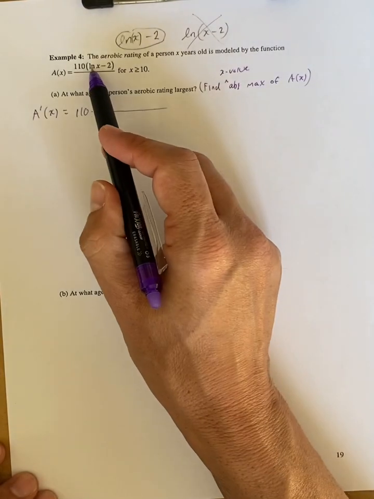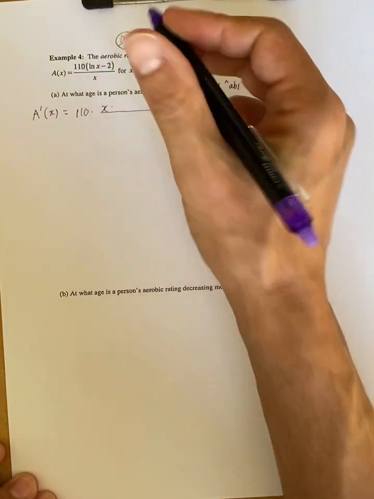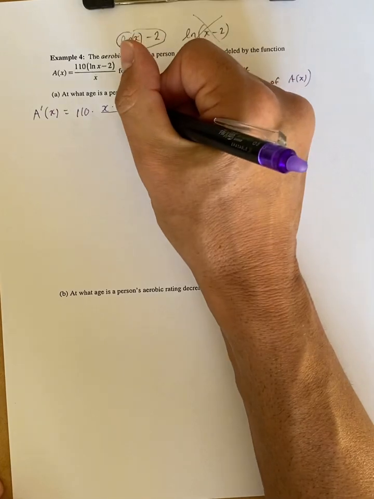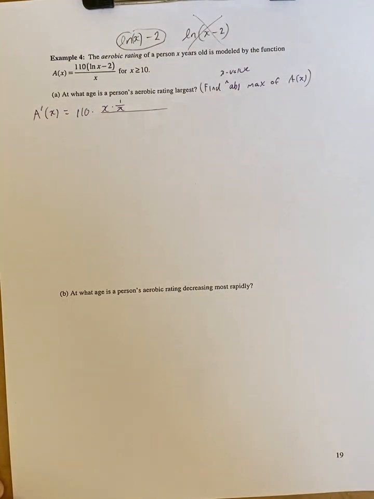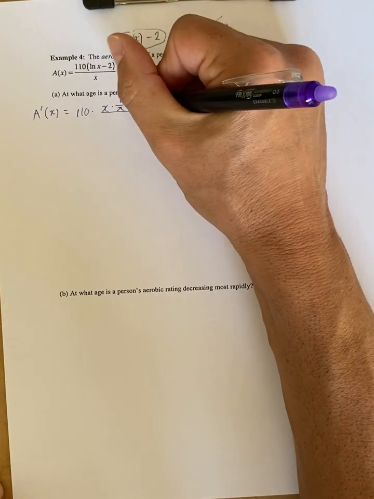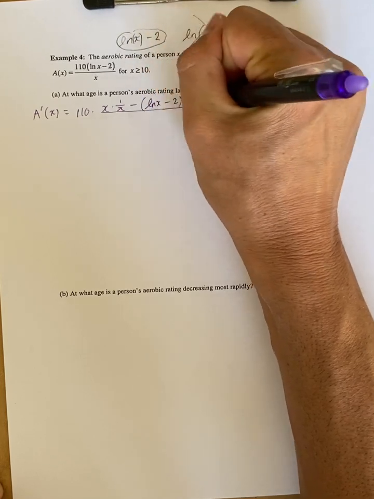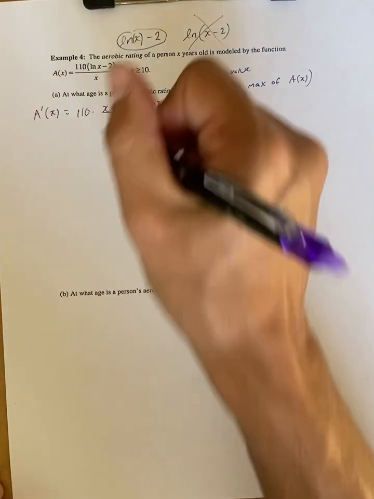All right, so what's the derivative of this? It's the bottom, that's x, times the derivative of the top. The derivative of ln of x we know is 1 over x, and then minus the derivative of 2 is just 0. So that's the bottom times the derivative of the top minus the top times the derivative of the bottom. The derivative of x is 1. And that's all over the square of the denominator.